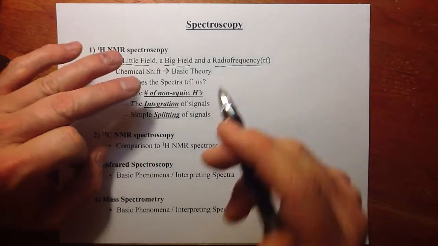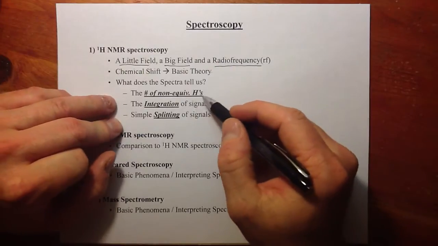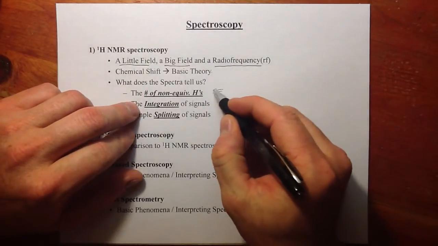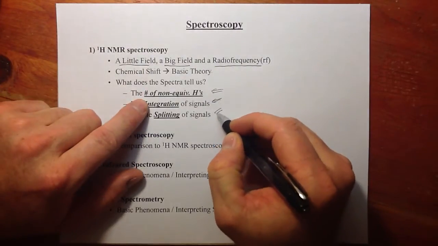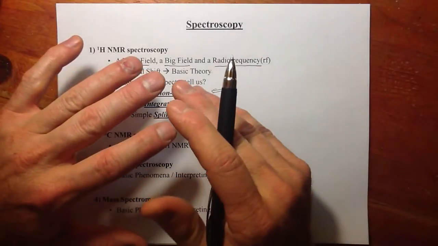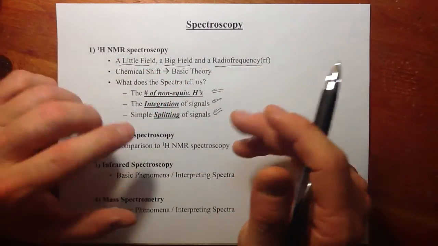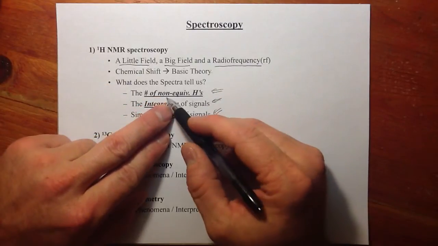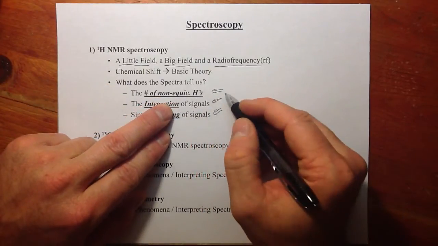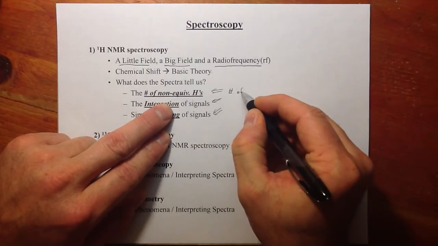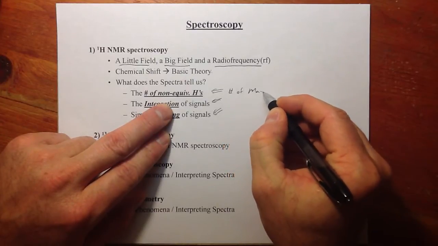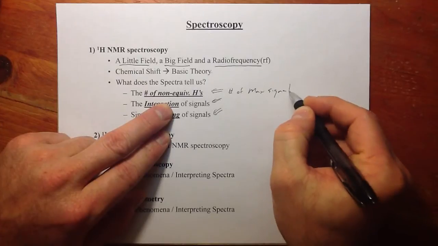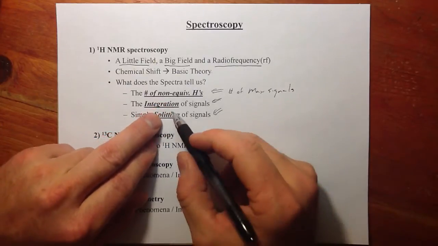In the next 3 videos after this, we're going to focus on that data, where we look at 3 parts of the data that have to be pulled out when looking at structure, 3 bits of data that have to be put in. We need to know the number of non-equivalent protons, because this will give us the maximum number of signals in the spectra.